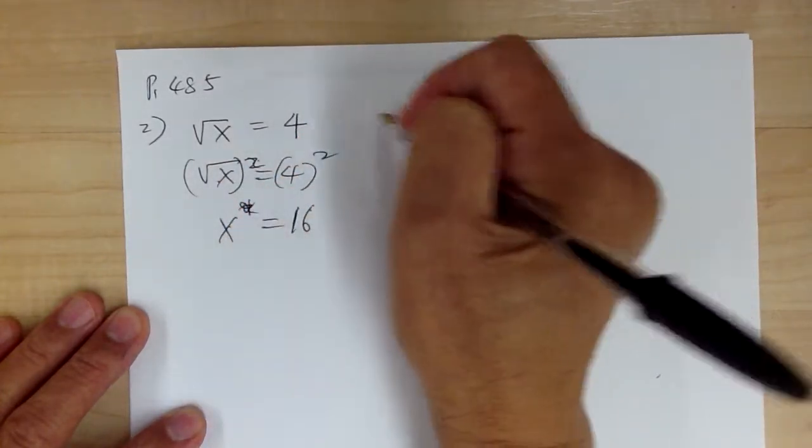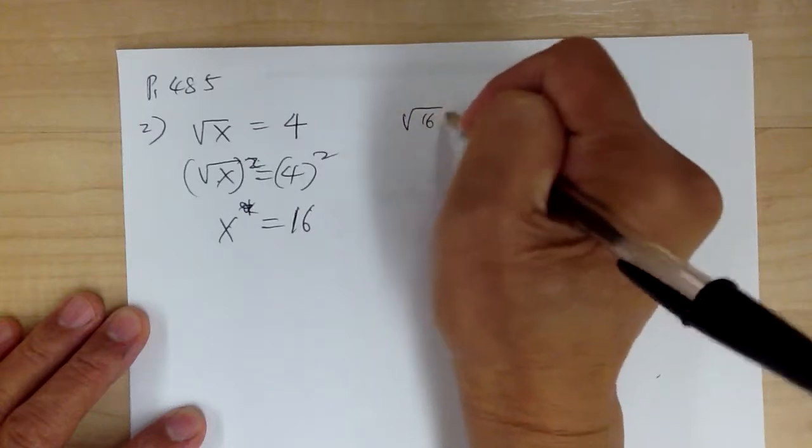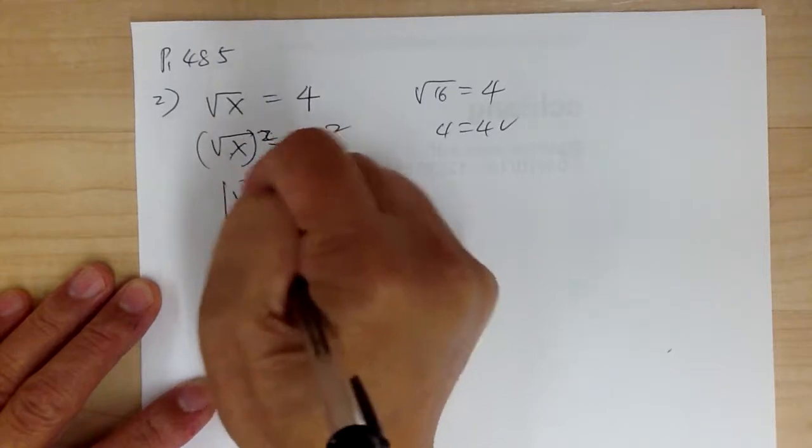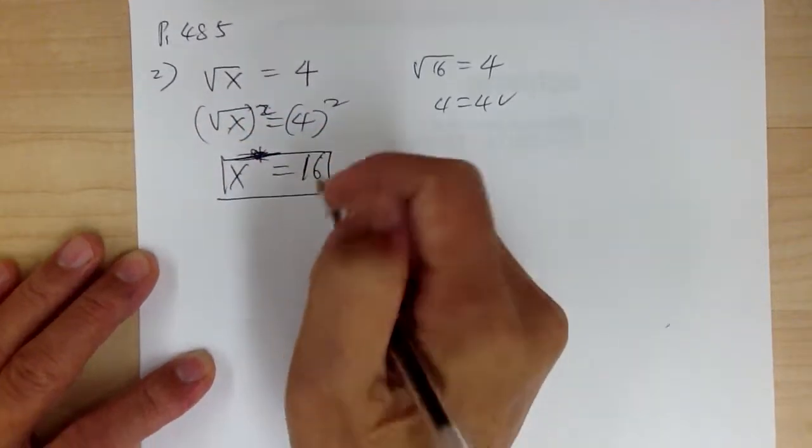Okay, and then I'm going to check. So square root of 16 equal to 4. So 4 equal to 4 checks. So this is it. So x equal to 16.